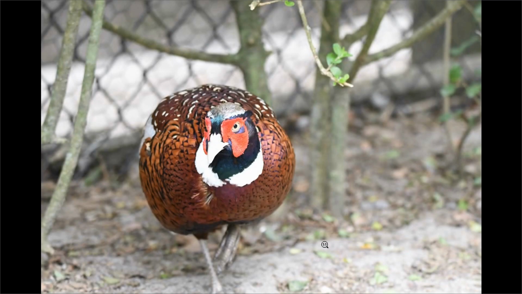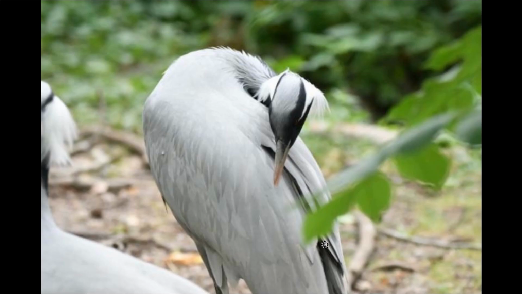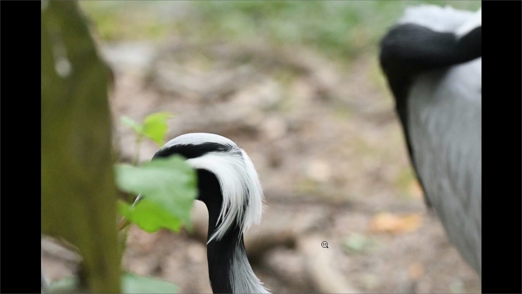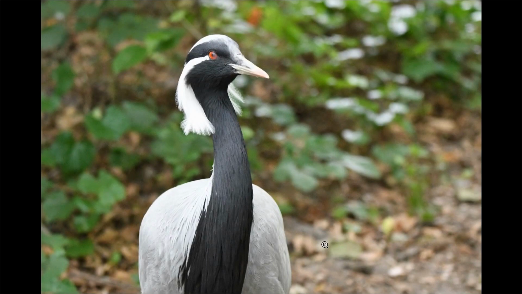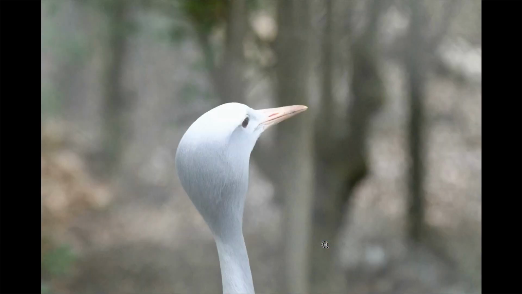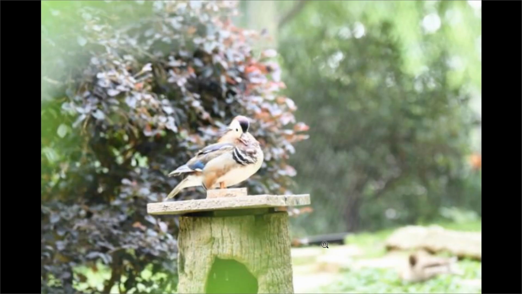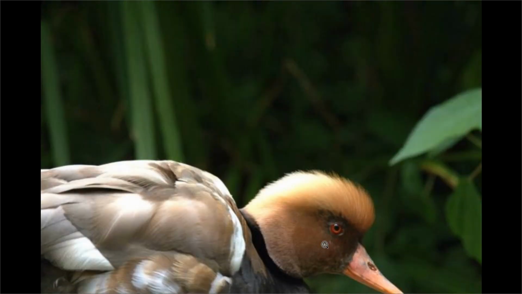There's the ring-necked pheasant. I kind of thought this bird looked like Riff Raff from Rocky Horror. I don't know why. It's got to be the hair or feathers. So I'm just kind of cruising along through here now to see if there's anything else I want to show you, anything else that jumps out at me.